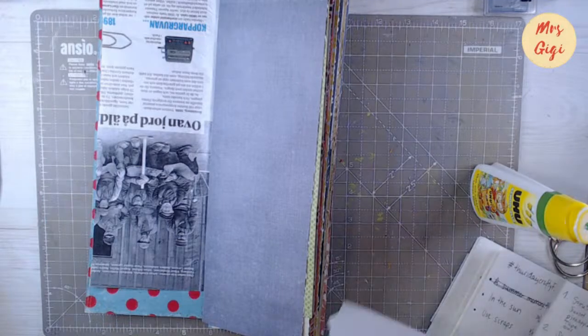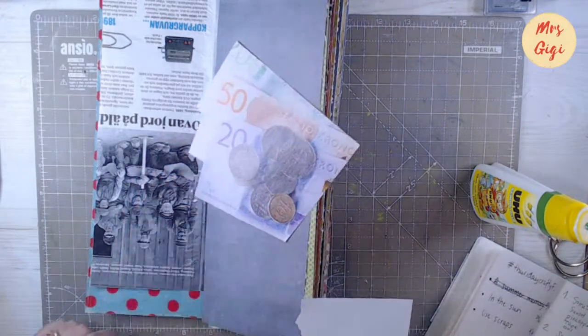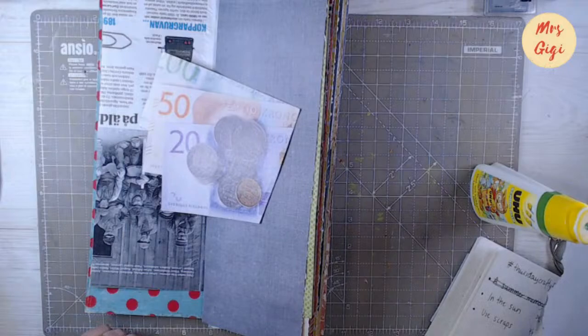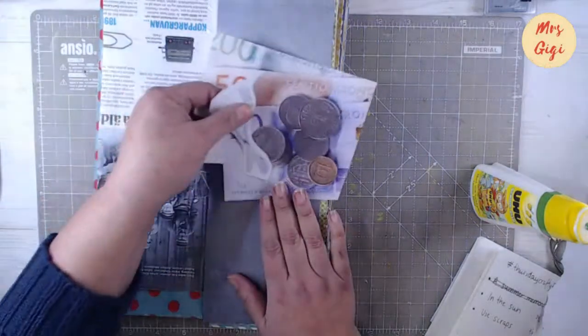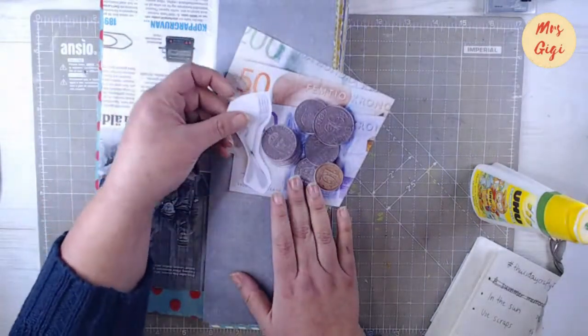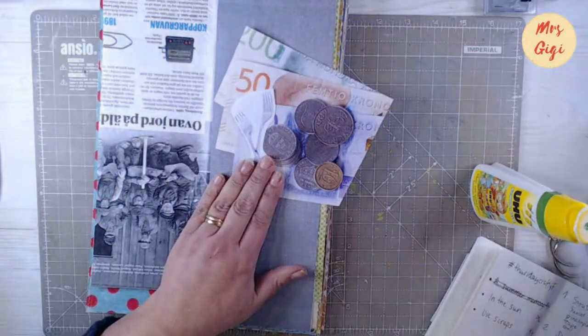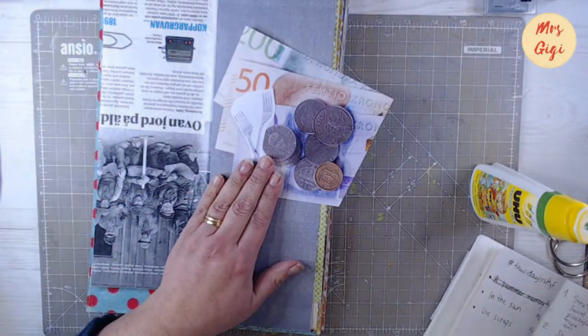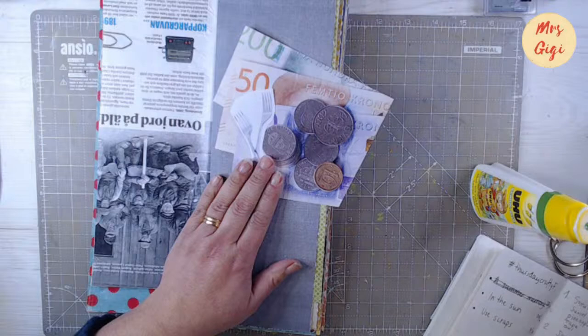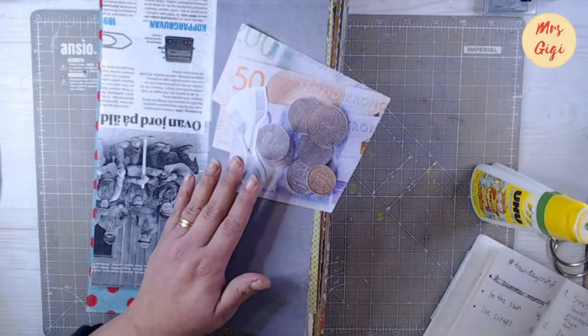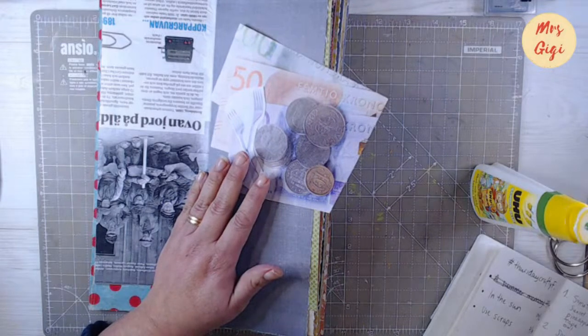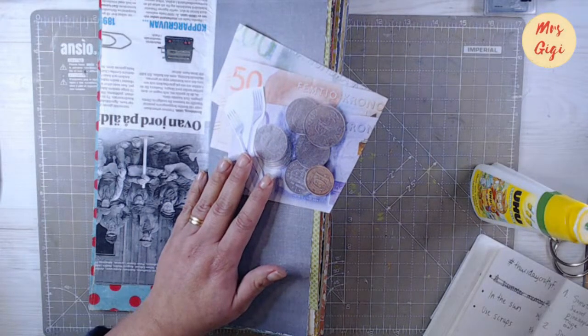We do have some money, Swedish money. Do have the fork. Barn. That was the thing. Something that smells good. Could be some flowers.